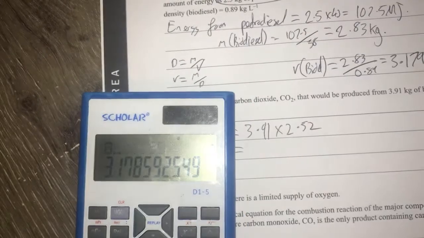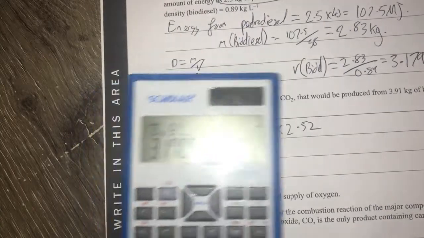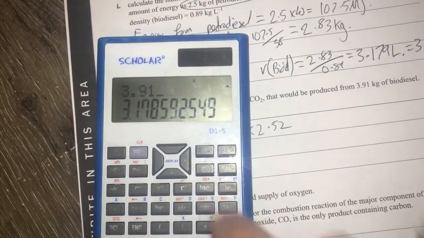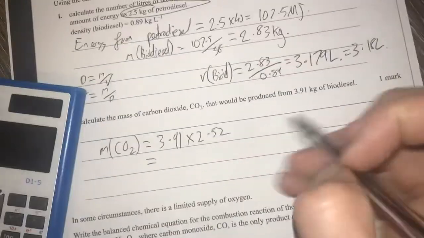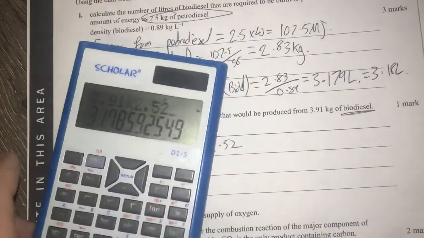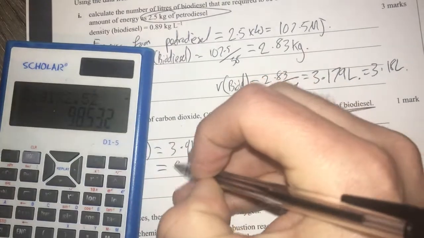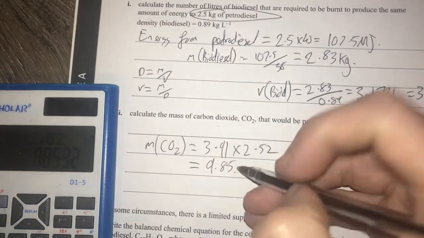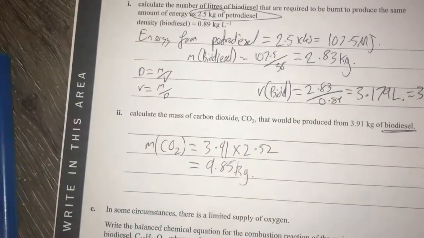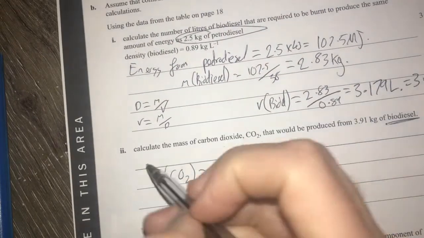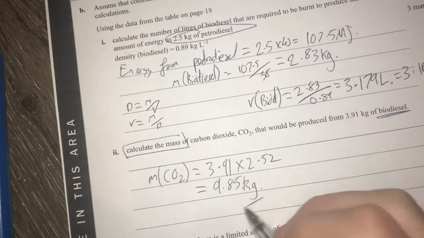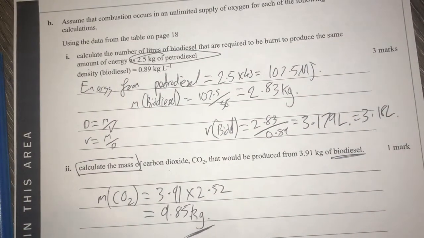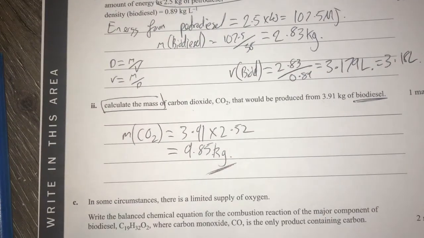So therefore I go 3.91 and multiply that by 2.52, and we're looking at biodiesel, aren't we? Just again double checking things. That's right. And that gives us 9.85. 1, 2, 3 significant figures on there, and that's going to be in kilograms. One thing to note is that if you calculate the mass, we weren't given a unit. We need to include our unit here. Always nice to include units with whatever you're actually finding as well. So that's the calculation for that one.